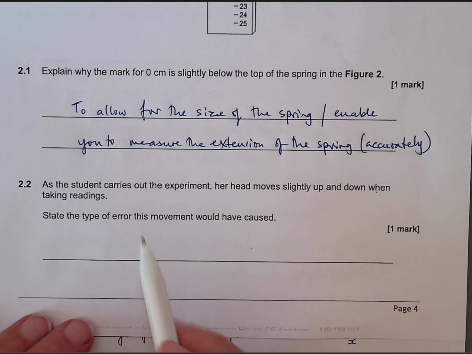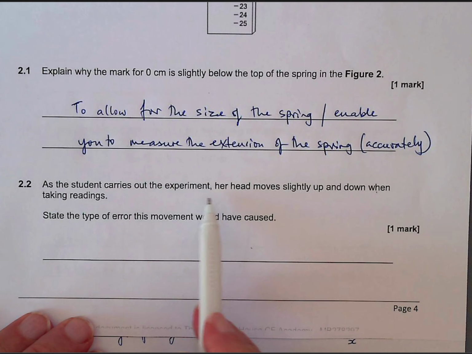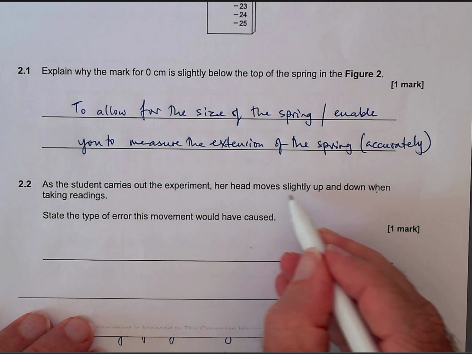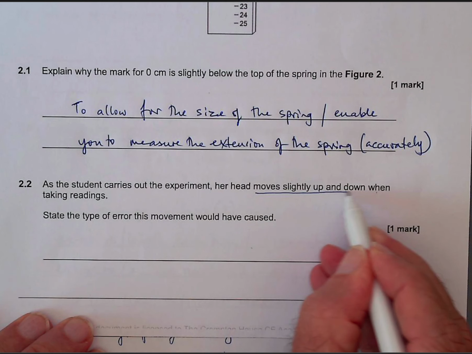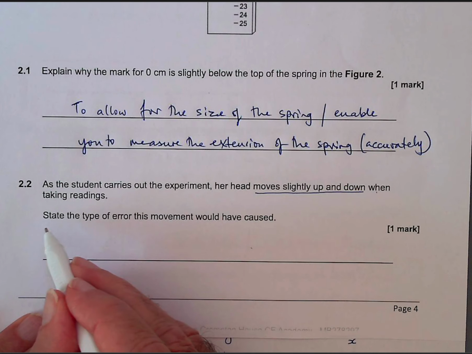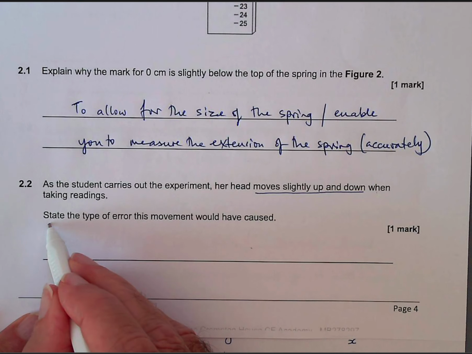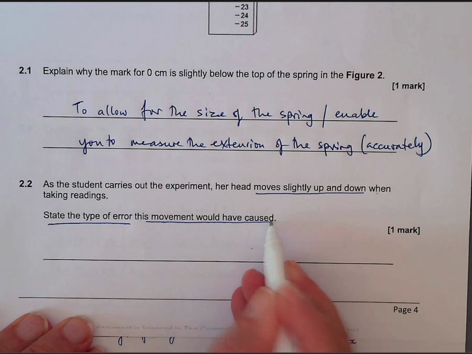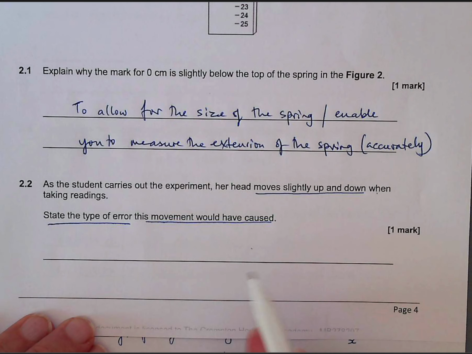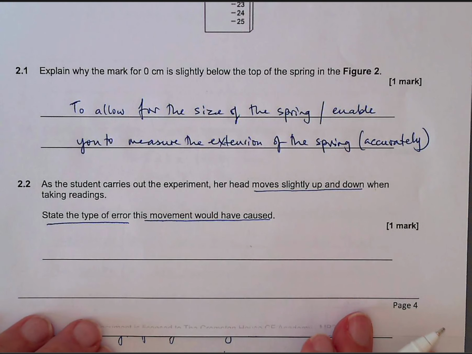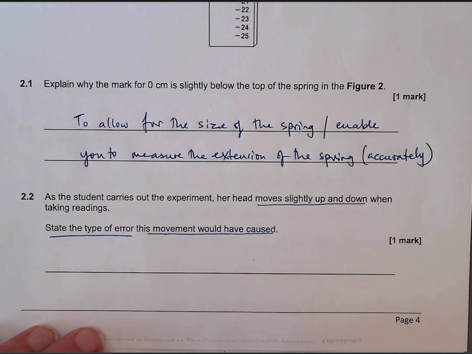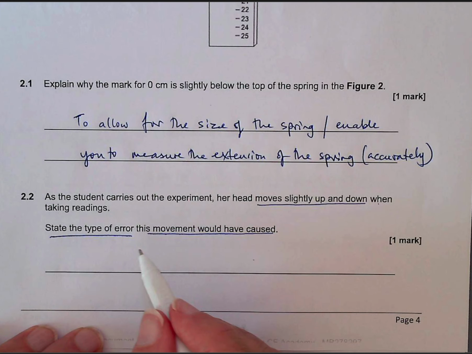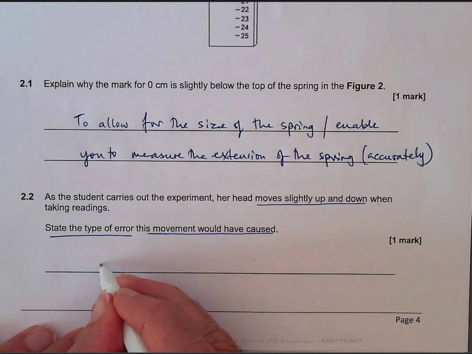So it then says, as the student carries out the experiment, her head moves slightly up and down when taking the readings. And then they want you to know the type of error this movement would have caused. Well, how would you express this if you haven't been taught it? Okay, I'm not sure I taught my students exactly what it's called. Well, this is a kind of error.